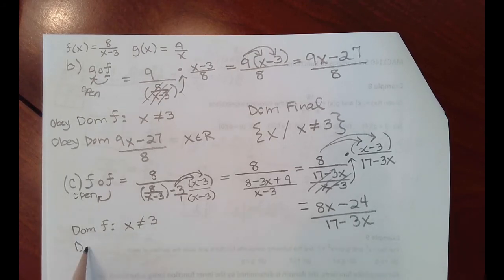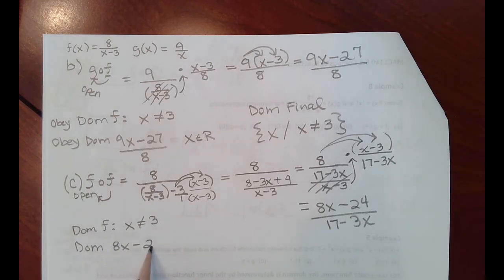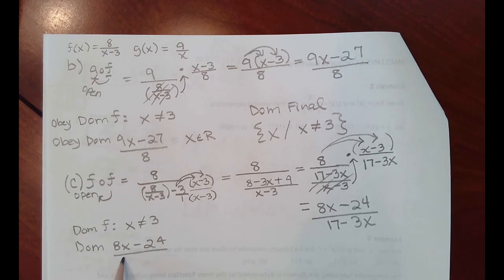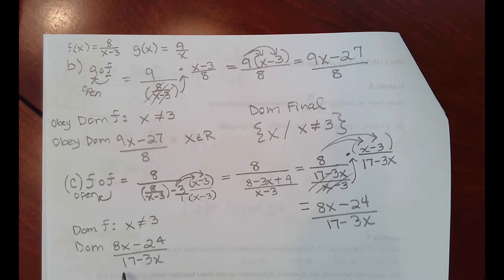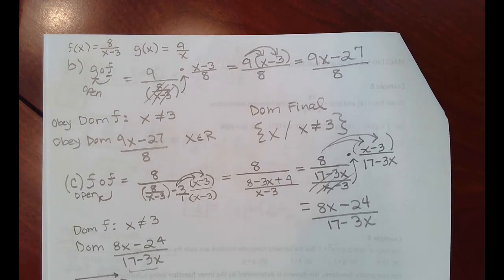Okay, then we also have to obey the domain of the new function that we created, which was 8x minus 24 over 17 minus 3x. We need to know what would cause a 0 in this denominator. So let's figure out what that is. What would cause this to be equal to 0? We could leave the negative 3x here, bring this 17 over to the other side, which would make it negative 17, and then divide by negative 3.